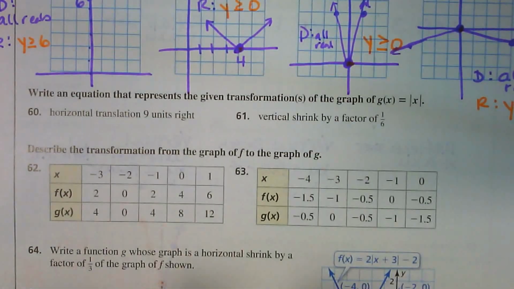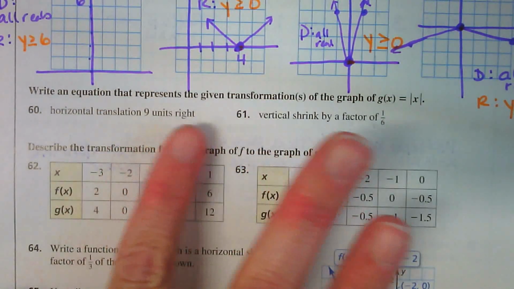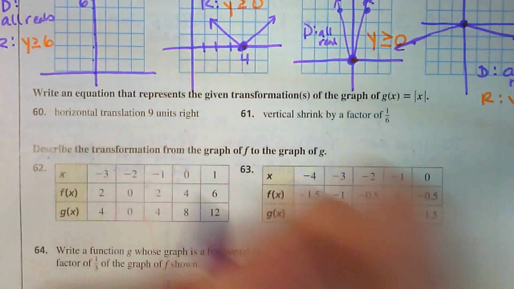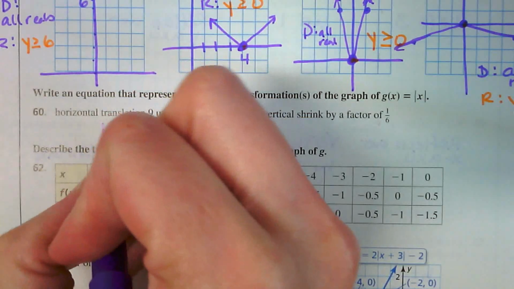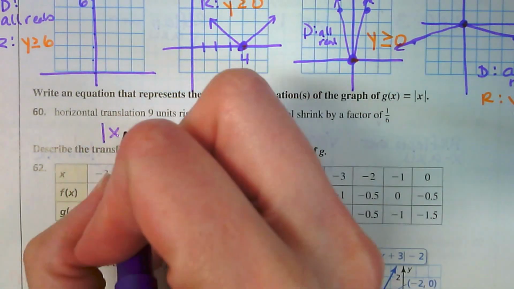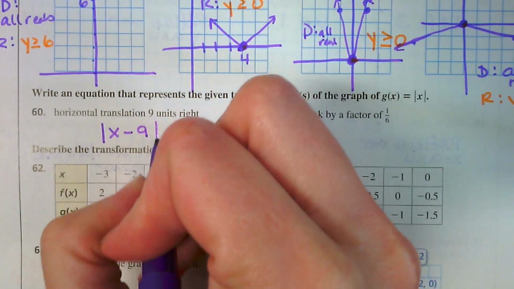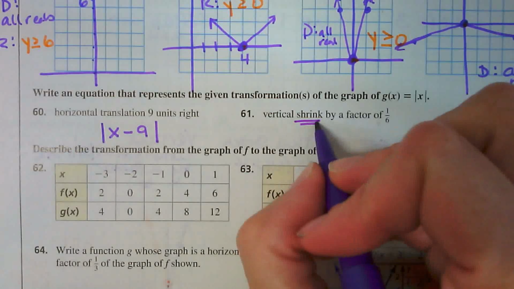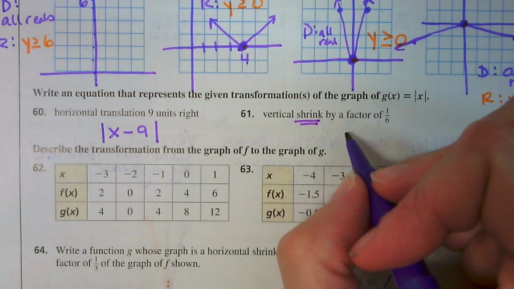Alright, then the last two. Horizontal translation, 9 units right. So we're starting with our original function, 9 units right. To go right, I put a minus sign on the inside. Okay, vertical shrink by a factor of 1/6.